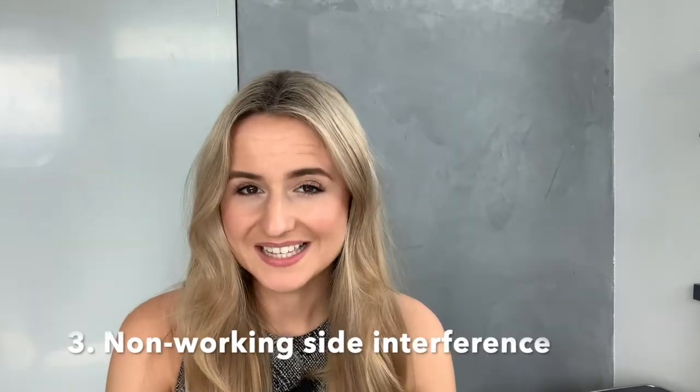A non-working side interference is if I was going to move my jaw to the left, a lateral movement to the left like this, but in the process of doing that, say an over-erupted tooth or a high cusp or a high point on my restoration caught on this side, so as my jaw moves to that side, a tooth catches here first, so you kind of get that stuttering or juddering on the tooth, then that will be a non-working side interference.